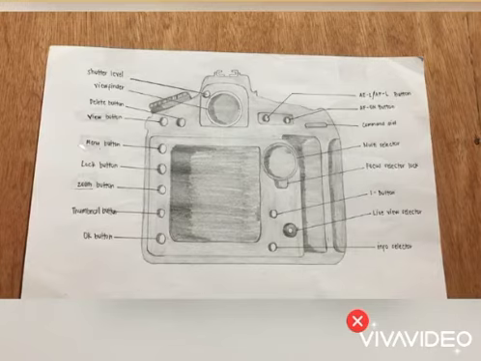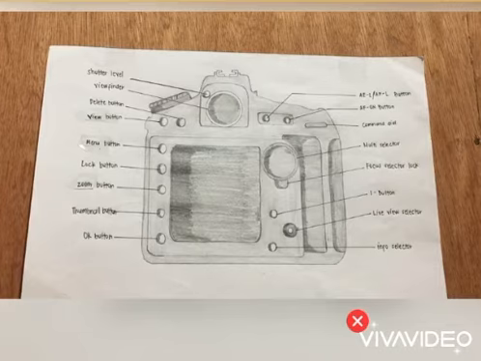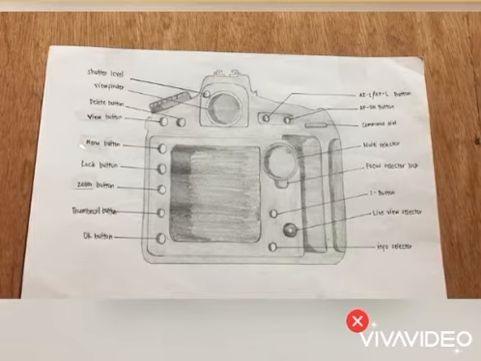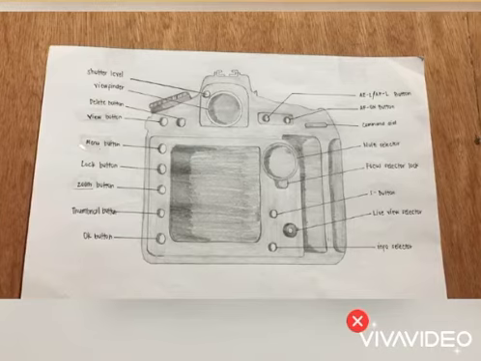Focus selector lock. If you set this switch to lock, the focus point cannot be changed with the multi-selector. I button or info button. Pressing this button brings up a set of functions on the camera's LCD screen, which can be controlled directly.